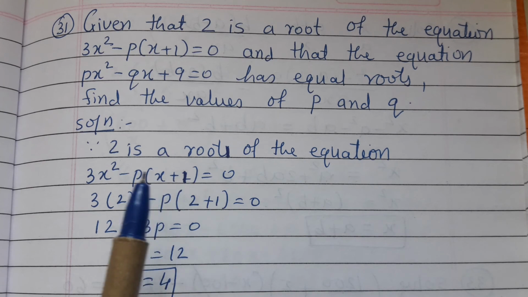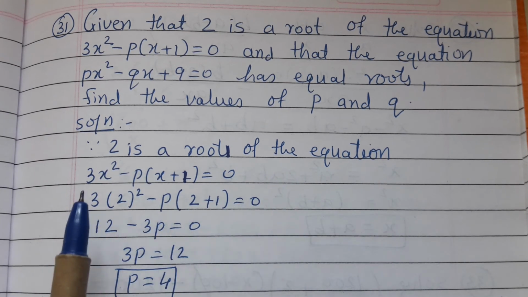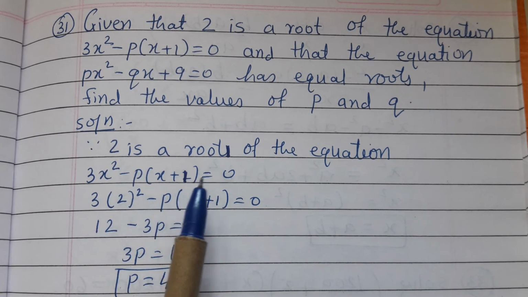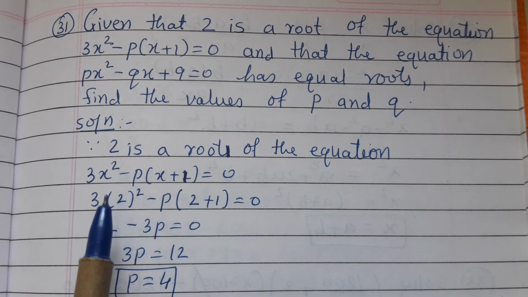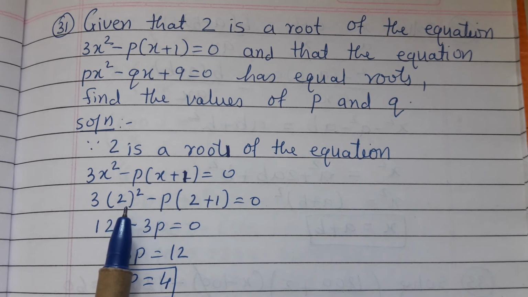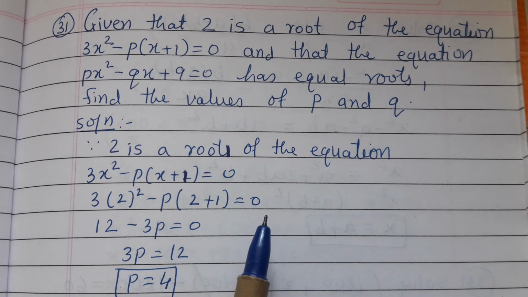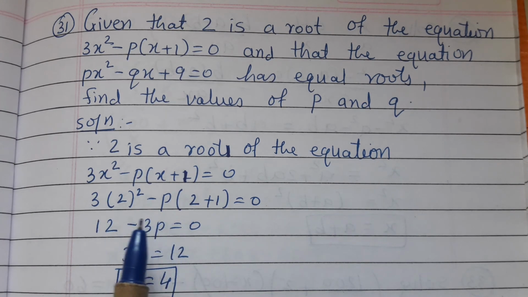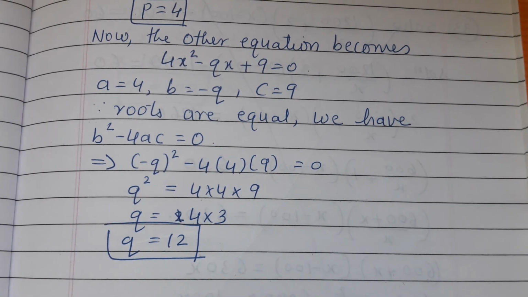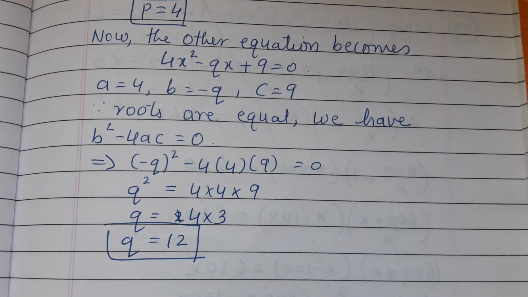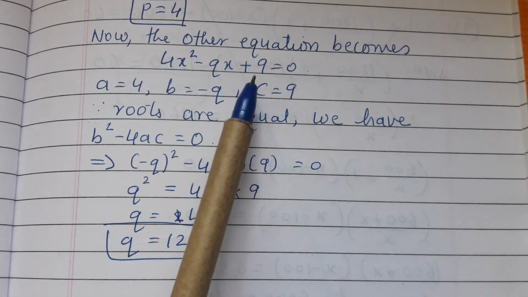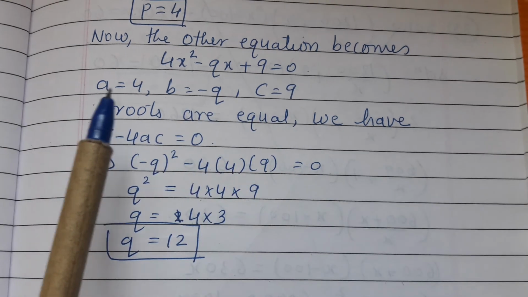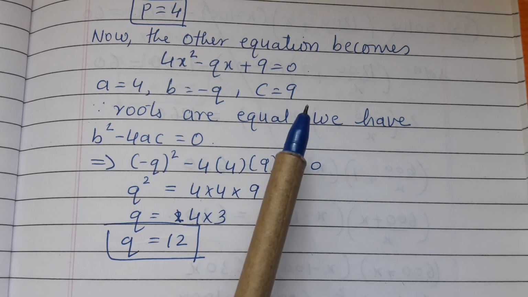Since 2 is the root of the equation 3x square minus p into x plus 1 is equal to 0, wherever there is x, we will substitute 2. So 3 into 2 square minus p into 2 plus 1 is equal to 0. So 2 2s are 4, into 3 is 12, minus 3p is equal to 0. So 3p is equal to 12. p is equal to 4. So the other equation will become, instead of p we substitute 4: 4x square minus qx plus 9 is equal to 0. So here a is 4, b is minus q, c is 9.